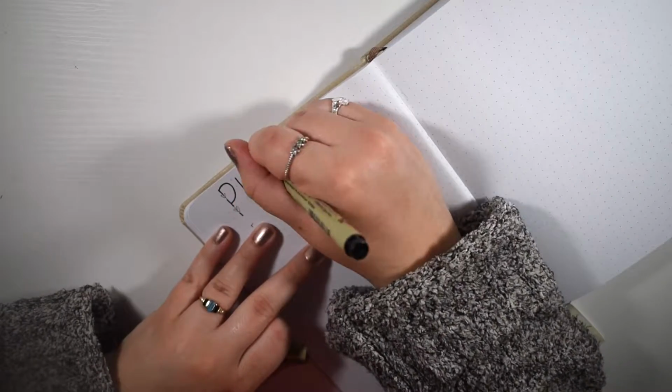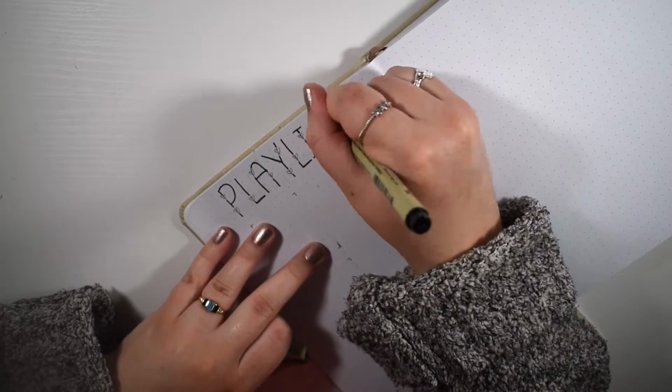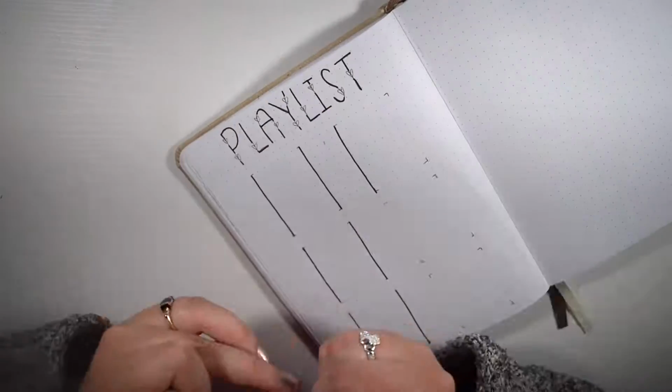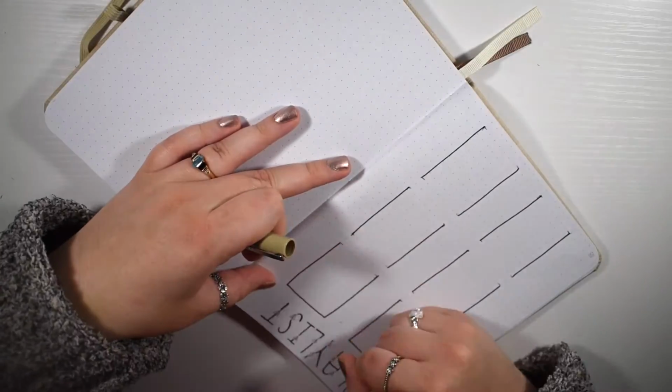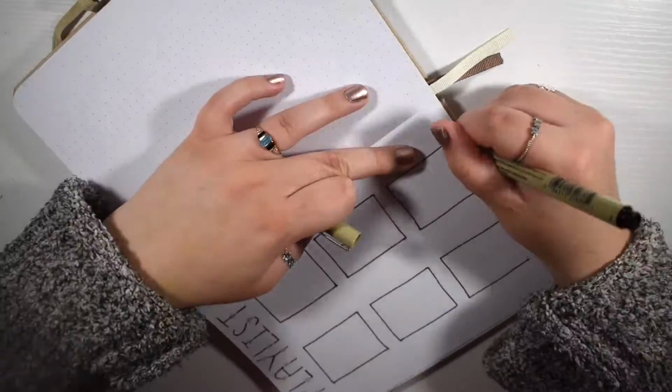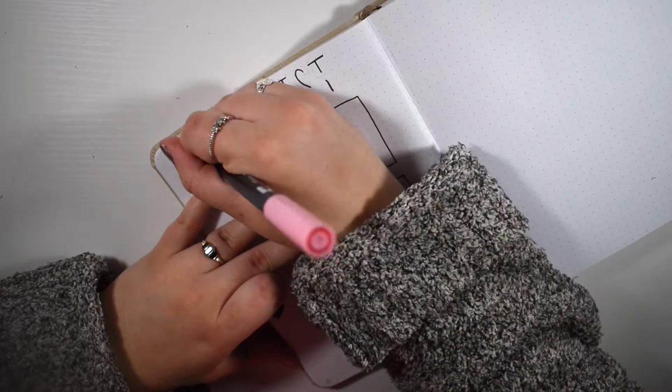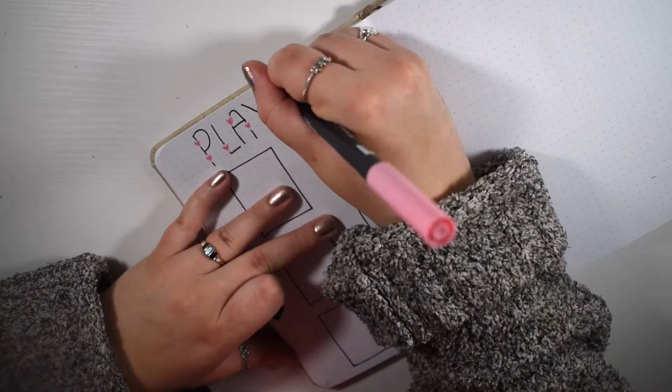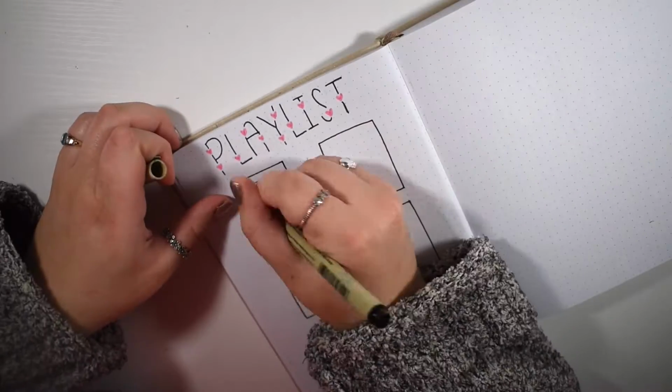And then next comes my playlist spread, another one of my favorites. So this one I just did really simply, just did 6 separate boxes and then wrote out playlist in that same sort of style as earlier.